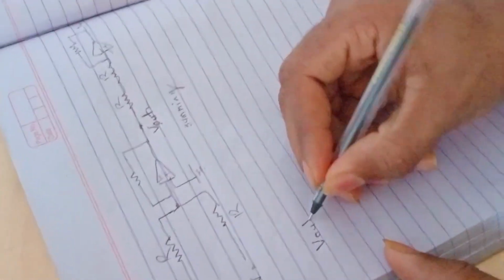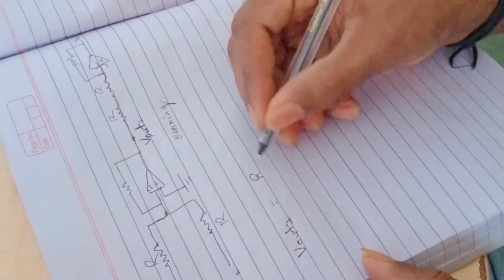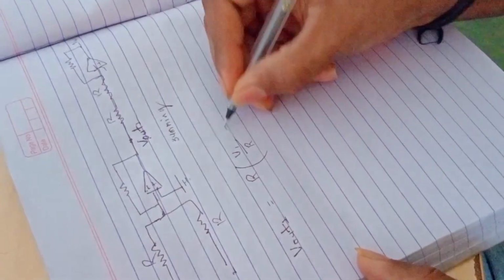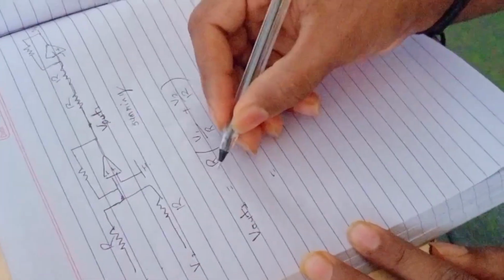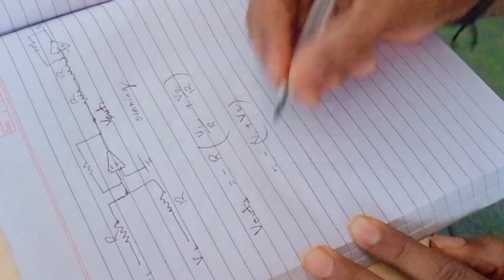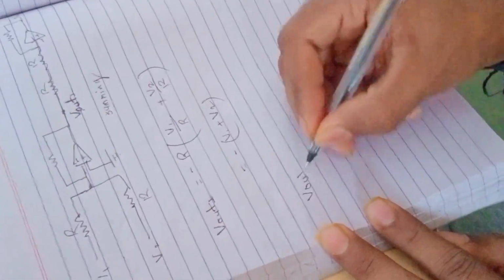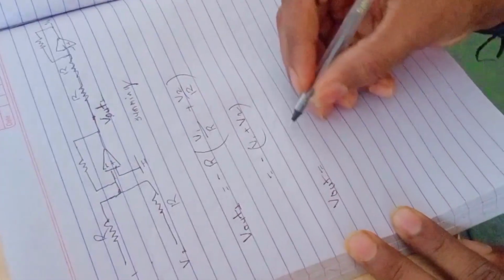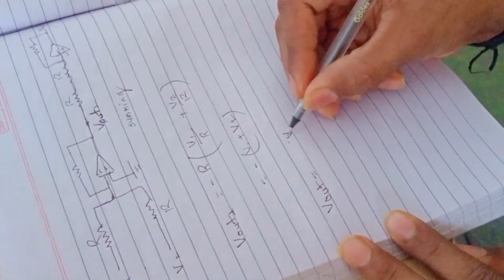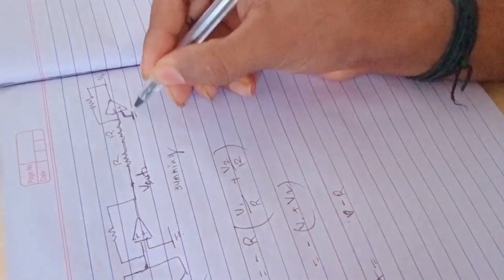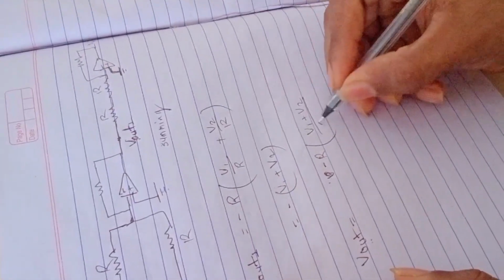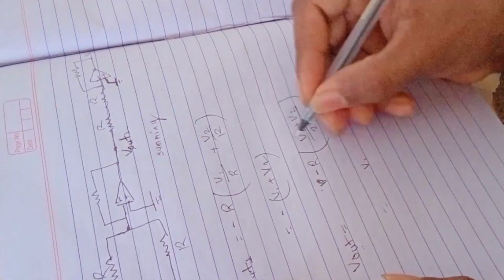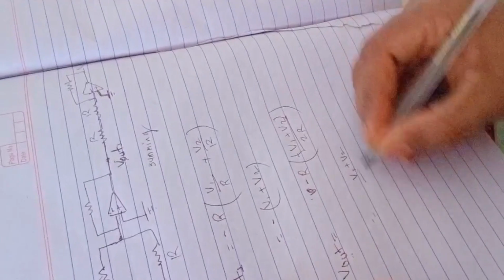So V out 1 is R feedback into V1 by R plus V2 by R, with a negative sign, and V out is, here we are grounding the positive terminal of the op amp, minus of R into V1 plus V2 by 2R, which is V1 plus V2 by 2.